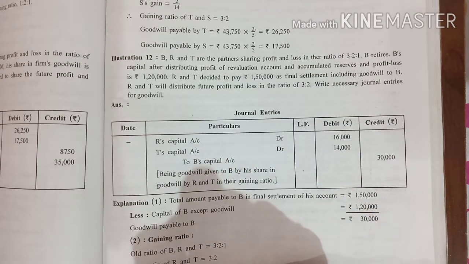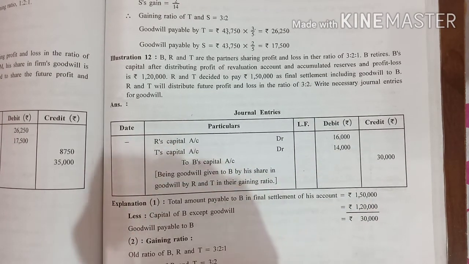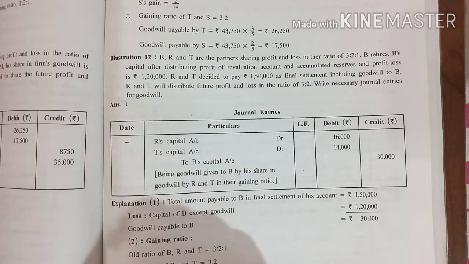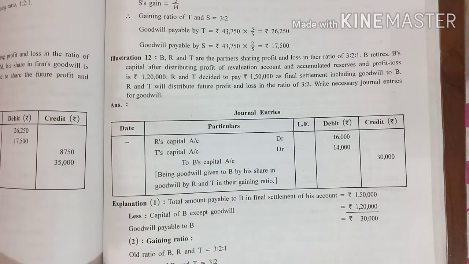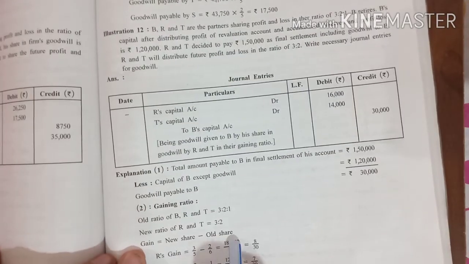Once again I want to tell you, in this second point, accounting treatment of the goodwill, first we will calculate the gaining ratio. Formula for gaining ratio is equal to new share minus old share.